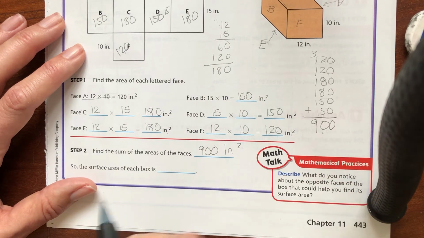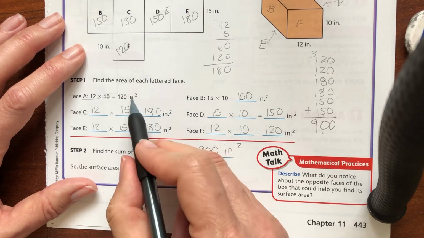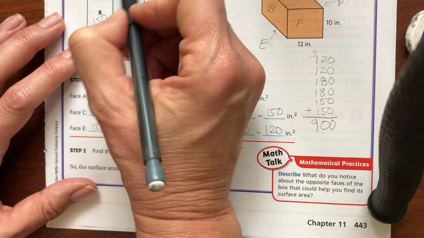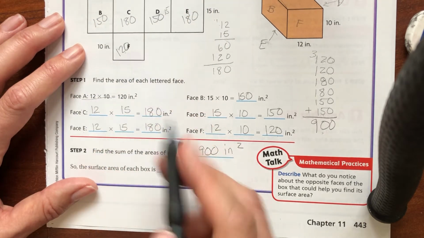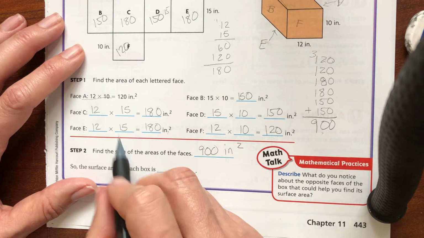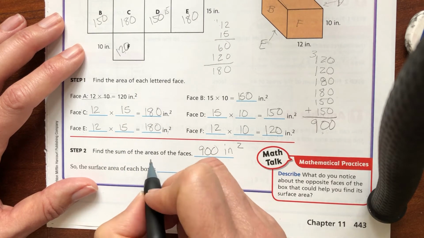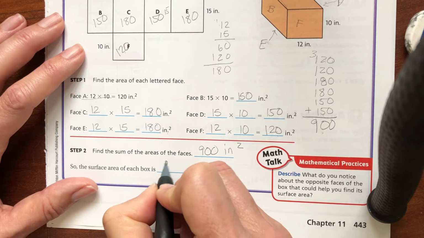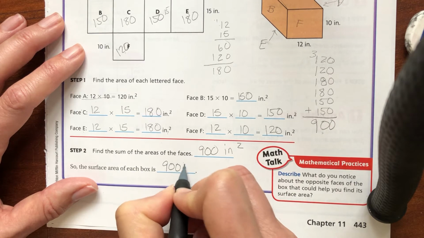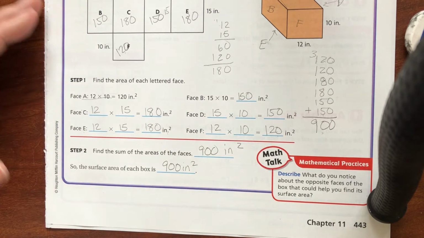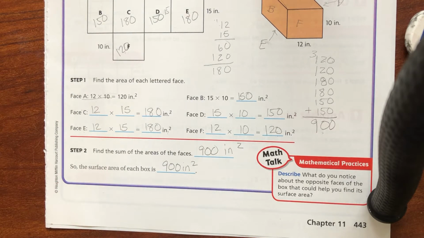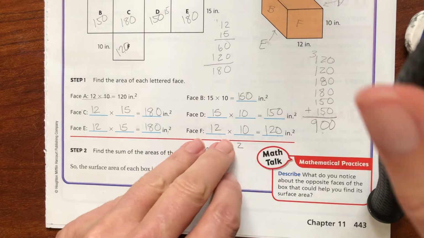Notice that we have inches squared on each of these because you've multiplied inches times inches. That makes 2 of them, therefore they're inches squared. So the surface area of each box that he's going to build for his books is 900 inches squared. That'll also tell him how much paint he needs to buy if he wants to paint his boxes at the end. Okay?